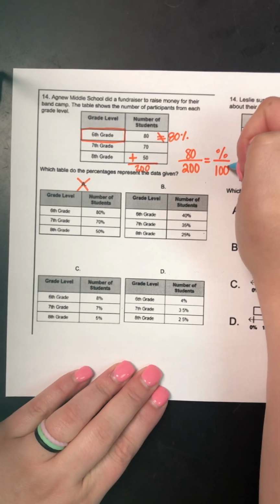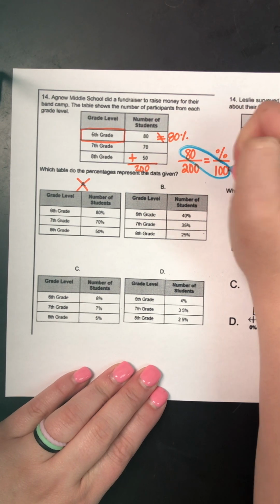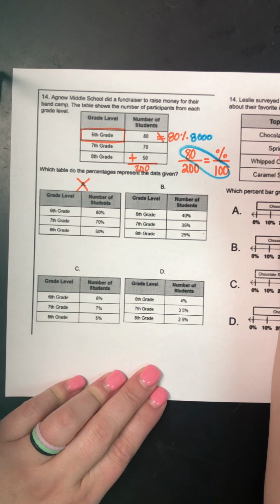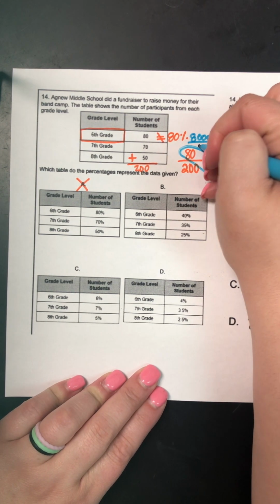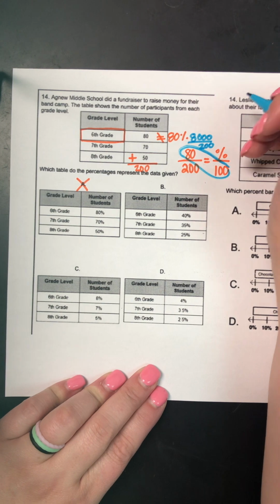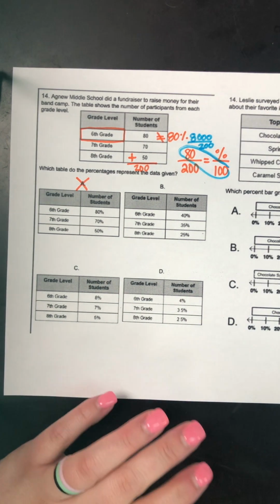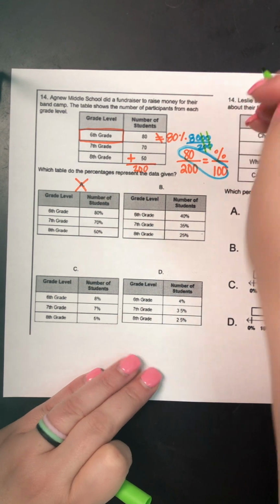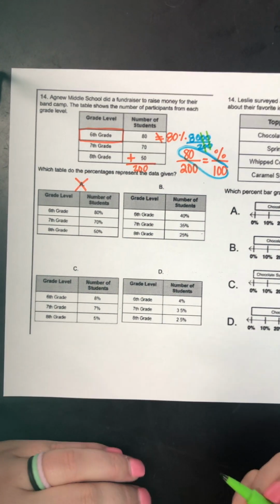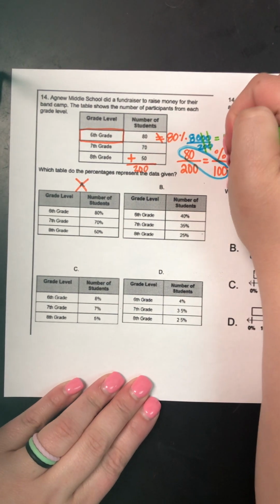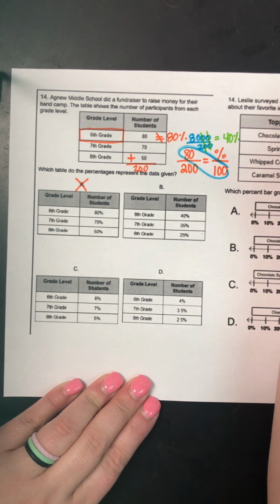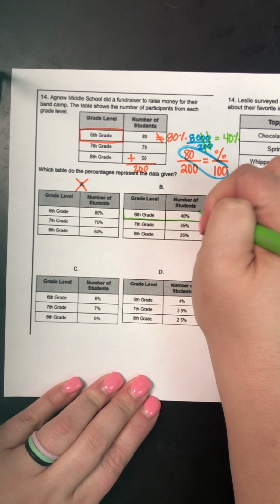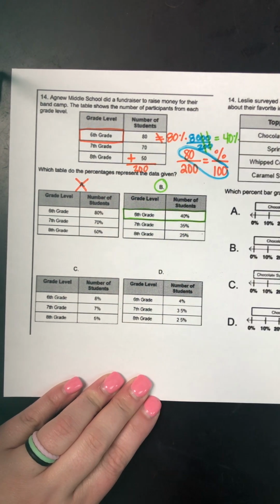So I can see that I have 100 times 80, which is going to be 8,000. And then I'm going to divide by my 200. Before I divide, I'm going to mark out my matching zeros. And so now I just have 80 divided by 2, and I know 80 divided by 2 is actually 40. So that's 40%. The only one that has 40% for sixth grade would be answer B.